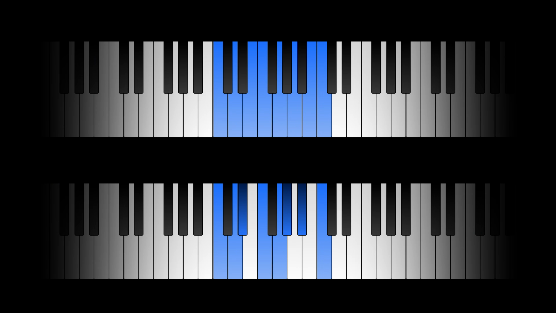Now, to be clear, we're not changing our home key into C minor. That would be a complete key change. We're actually just going to swap a chord or two for the chord with the same number, but from the other scale. Now, comparing these two scales, you can see that our C major scale is all white notes. But in C natural minor, our E, our A, and our B have all been flatted.